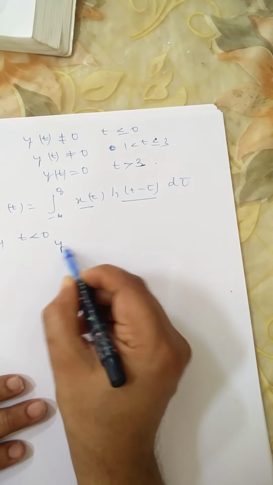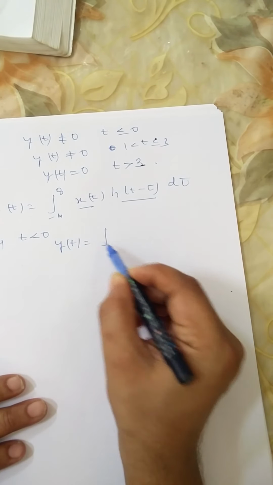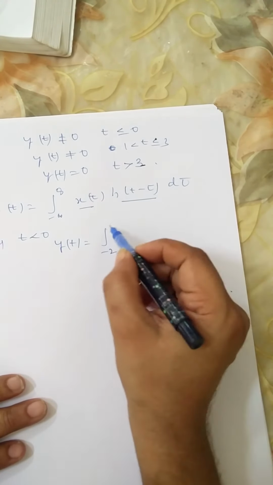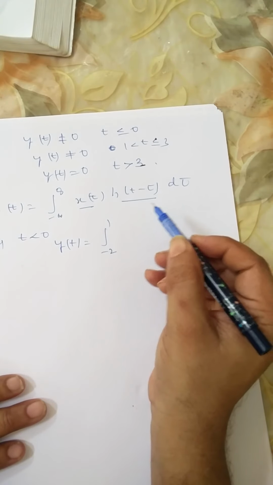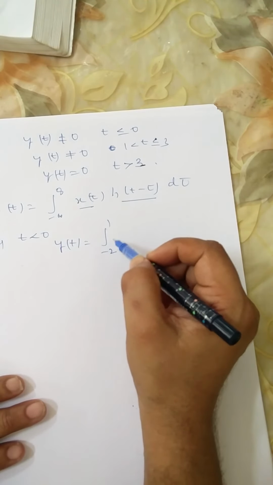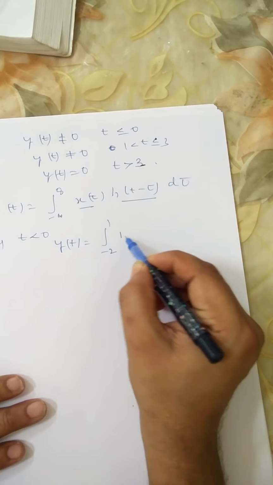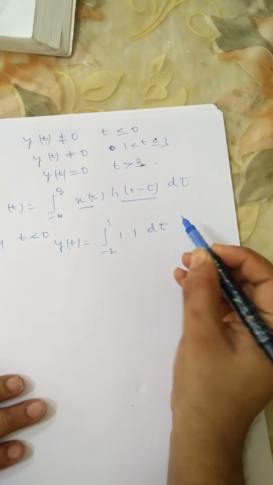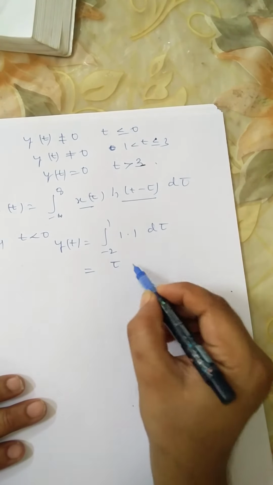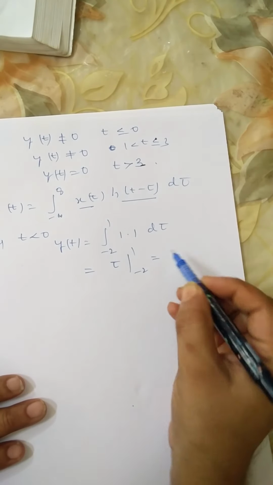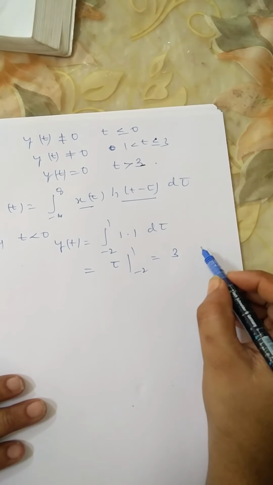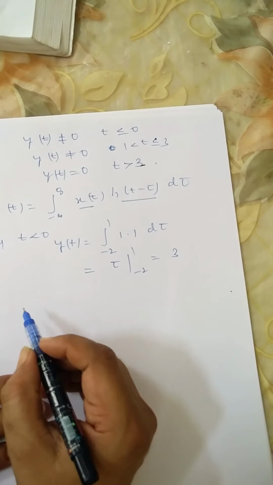You'll get y of t equals integration with lower limit -2, upper limit 1. This is also 1 and this is also 1, that is d tau. Answer is tau. Substitute the lower and upper limits, you'll get answer is 3 when t is less than 0.